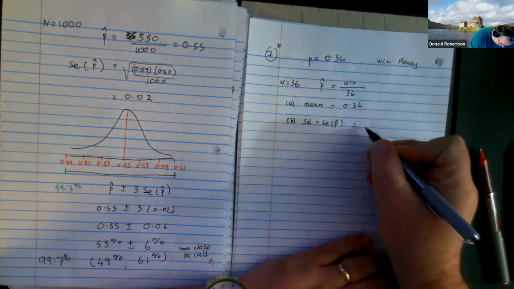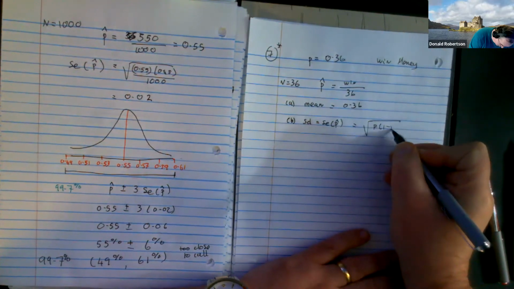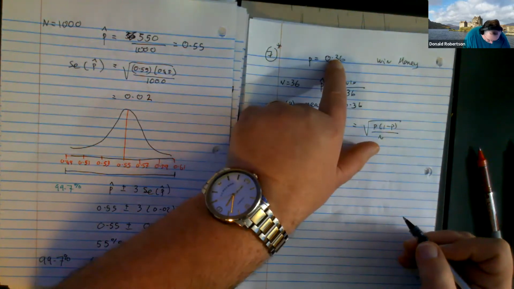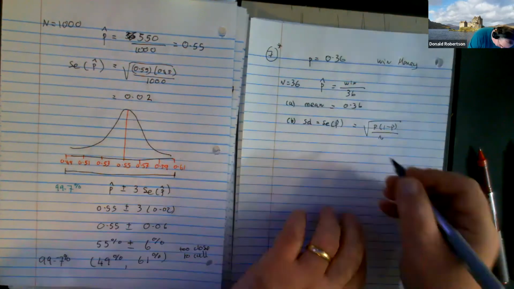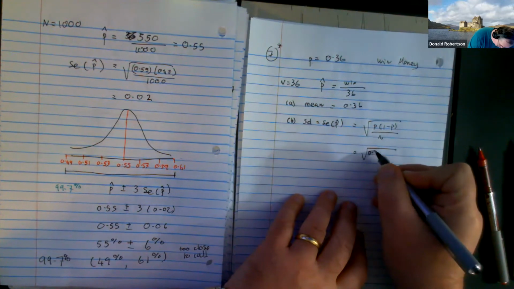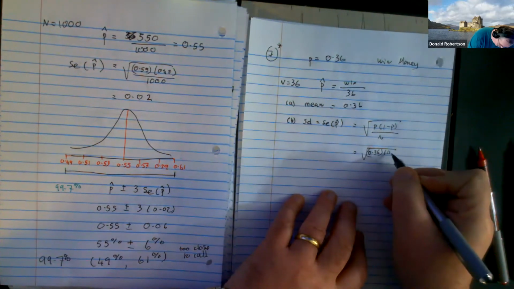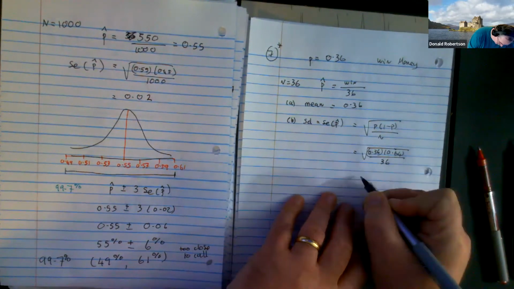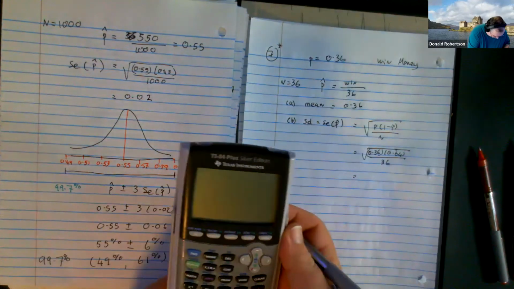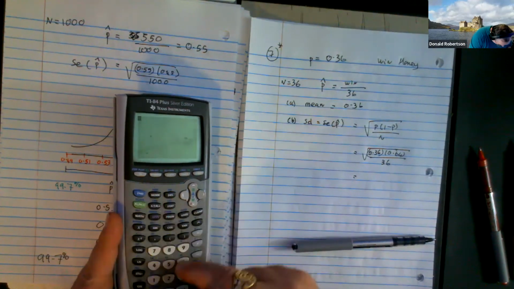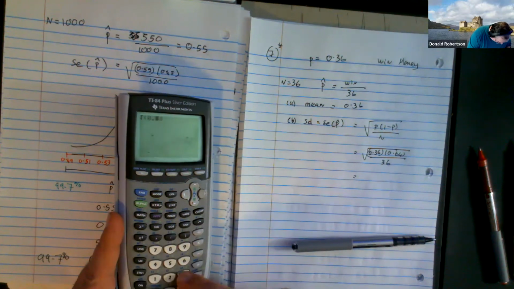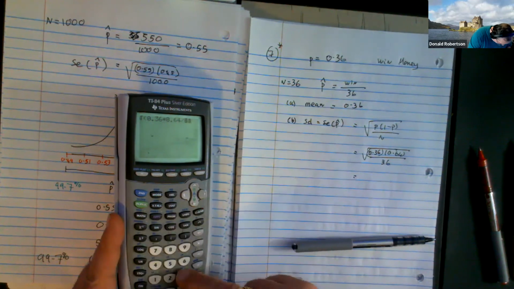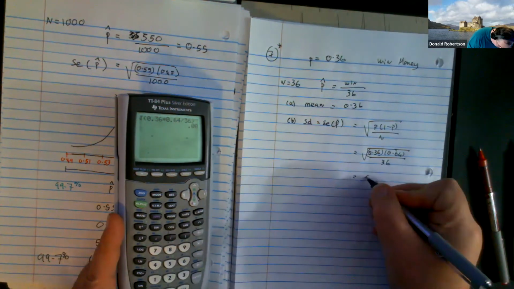And in this case, it's going to be P times 1 minus P, all over N. You only know one or the other, so since I know this one, I can use it. 0.36, 0.64, all over 36. I think that should come out as a nice number. It looks like it might well be. Let's see. 0.36 times 0.64, all divided by 36 tickets. And it was a nice answer.